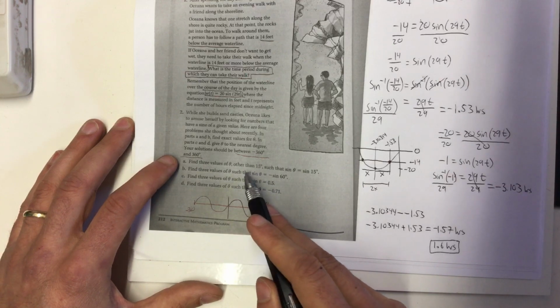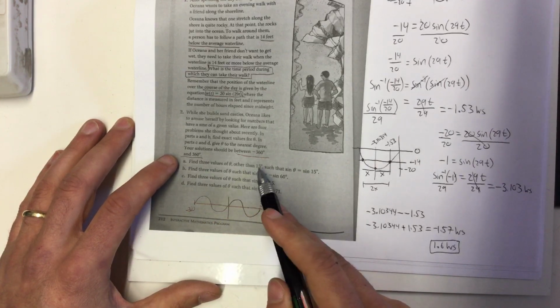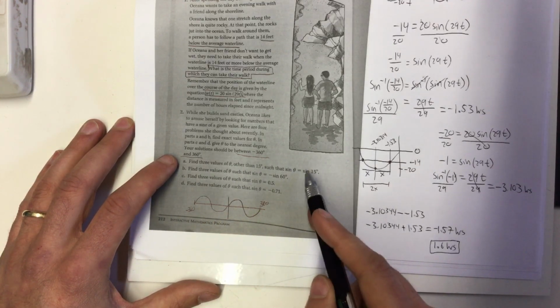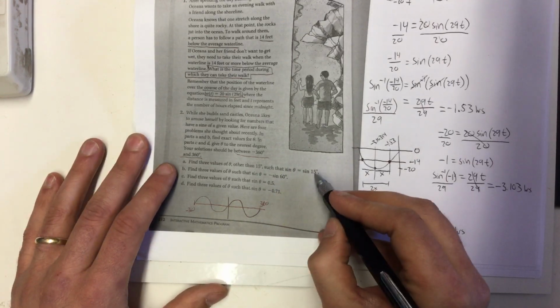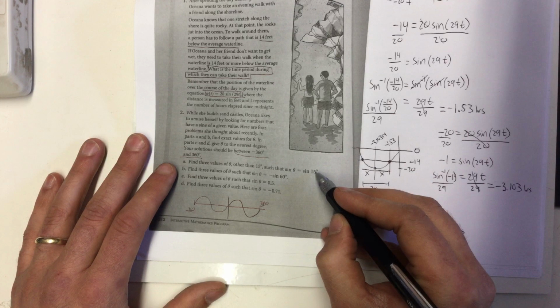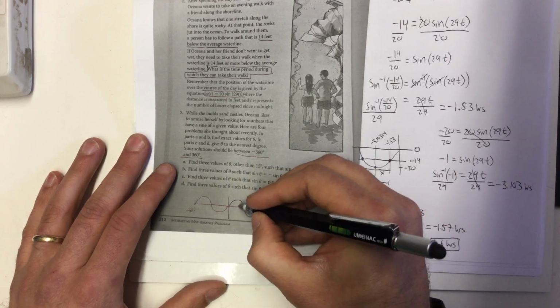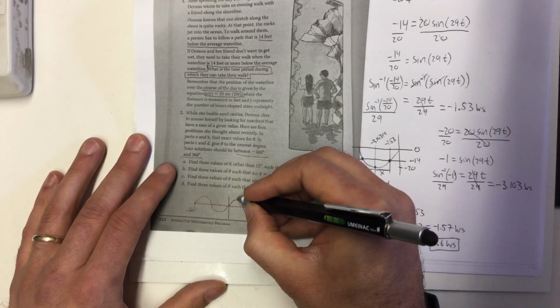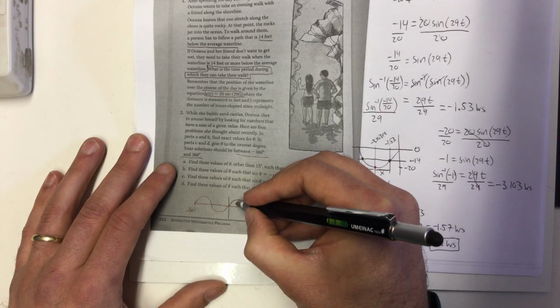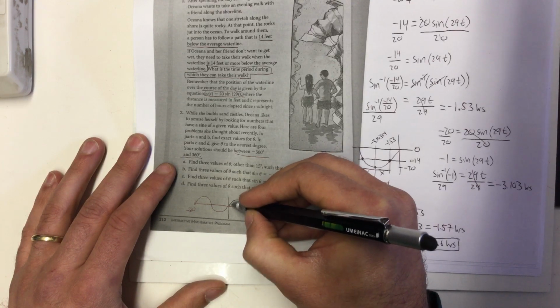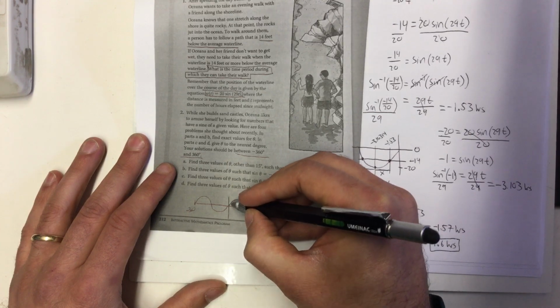This first one asks, find three values other than this one that this equals this. The sine of 15 degrees is going to be the height of this graph at 15 degrees. We know that right here is 90 degrees, and halfway through is going to be 45.